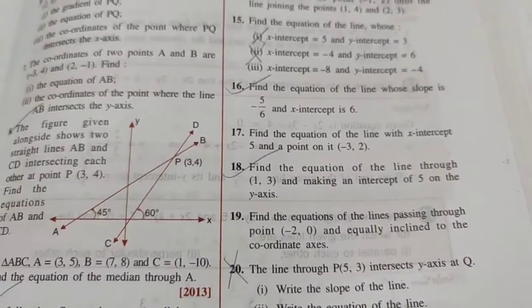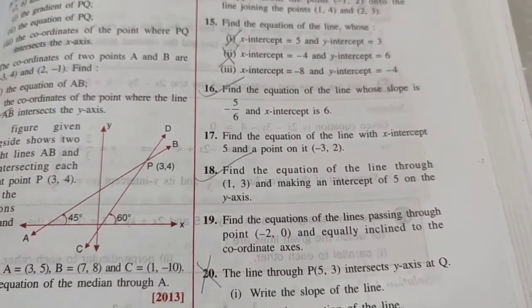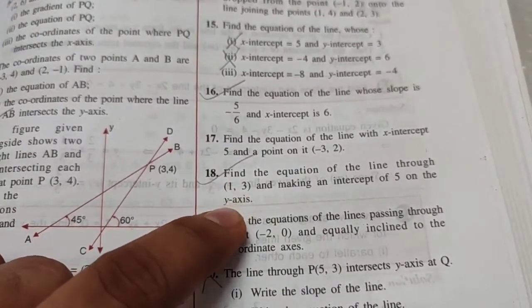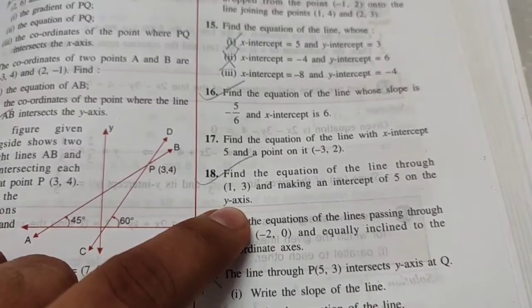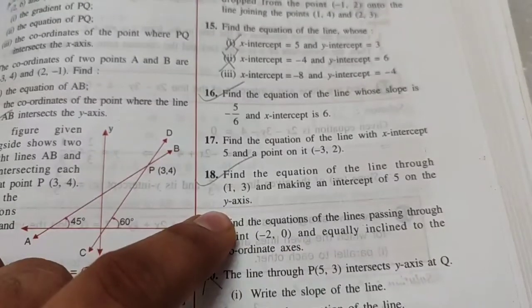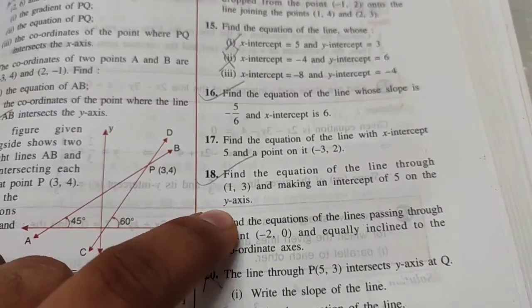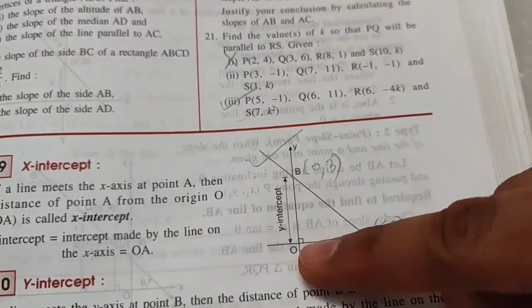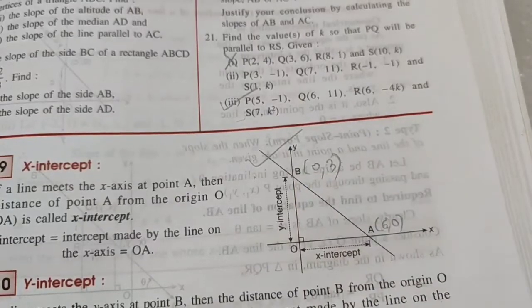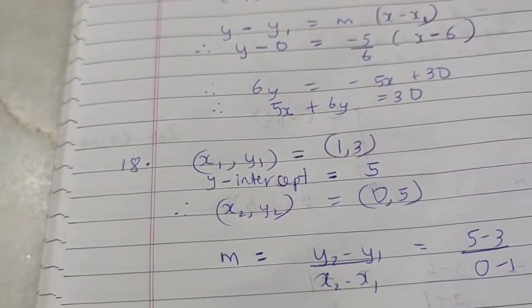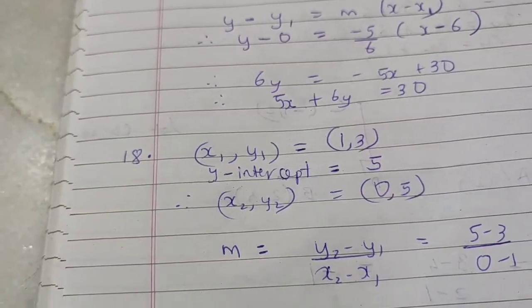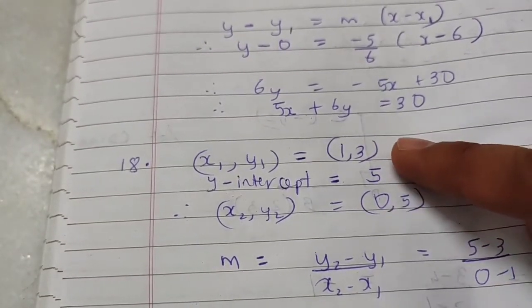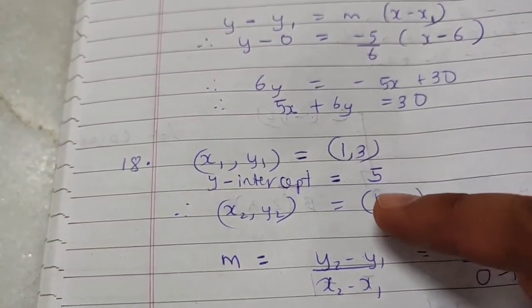Next, the 18th sum. Find the equation of the line through this point and making an intercept of 5 on the y-axis. Well, if it's an intercept of 5 on the y-axis, that means the point of intersection of the line and the y-axis will be (0, 5), isn't it? So again, indirectly, they have given us 2 points in the question. One is (1, 3), and the other they have given indirectly, (0, 5).